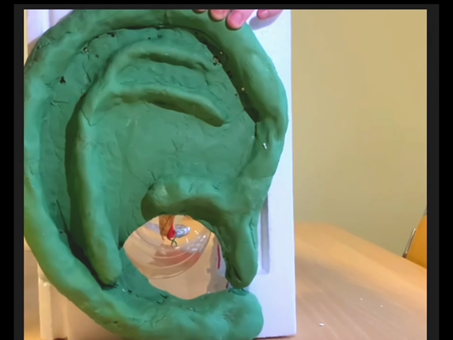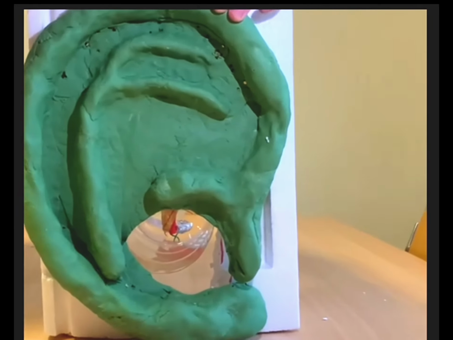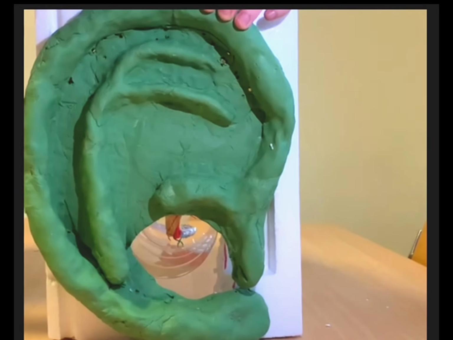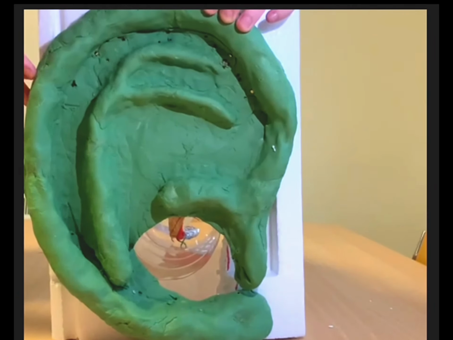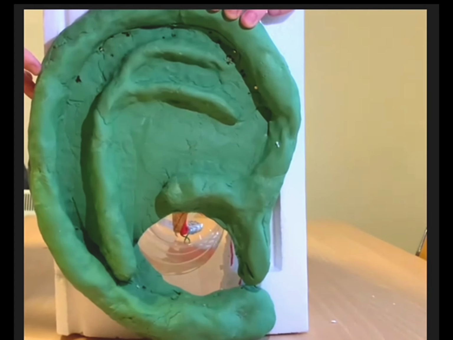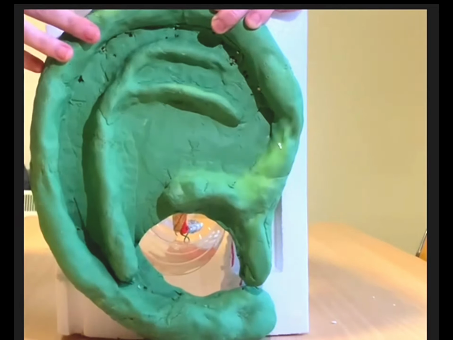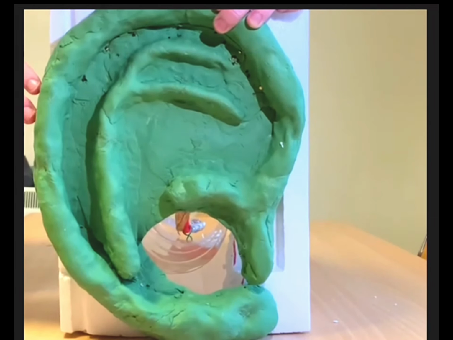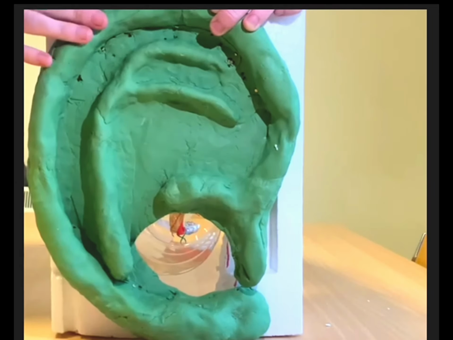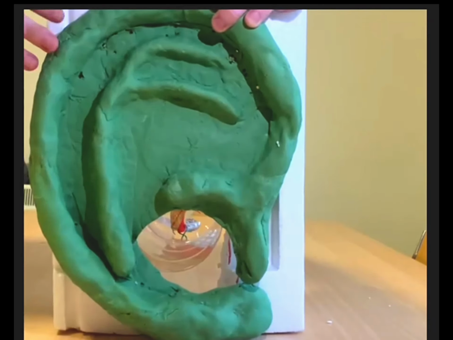So for this project, we were going to be speaking about the ear, particularly the external ear and the middle ear. And you can see here we have the external ear in a lovely Grinch green, which we thought would help with the educational value of this model, especially because the plastic on the outside is a little bit more tactile, more interactive.